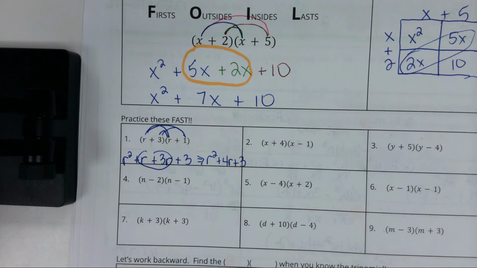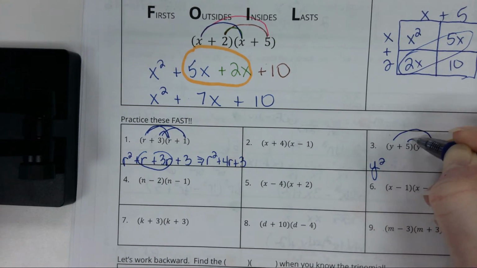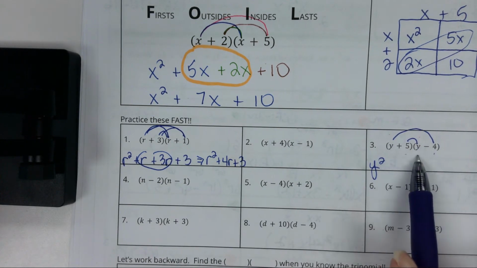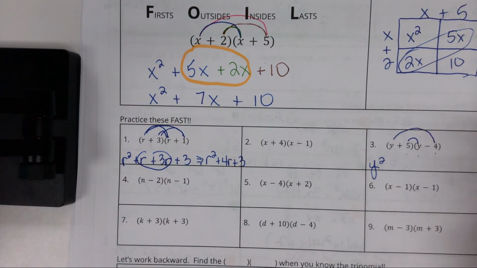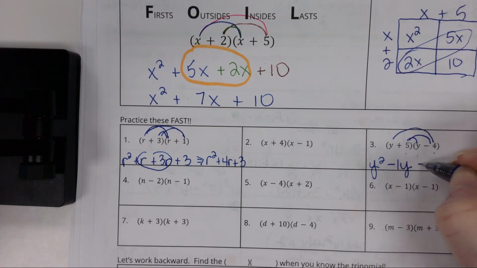Okay, first, outside, in my head, I'm like, oh, negative 1x plus 4x, that's going to be a plus 3x. And that's going to be a minus 4. Yes. Next one. Y squared. I'm not gonna write these down. The middle, this is gonna be a negative 4y and a plus 5y. They're gonna go together to be a minus 1y. I'm gonna do my outsides and insides in my head. And then what's 5 times negative 4? Negative 20.